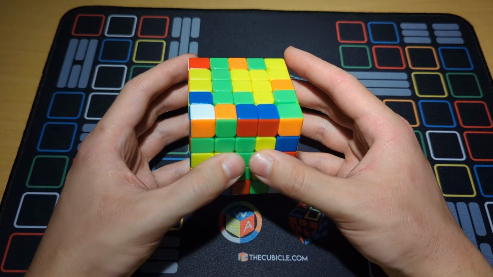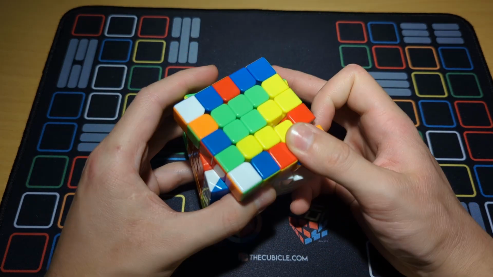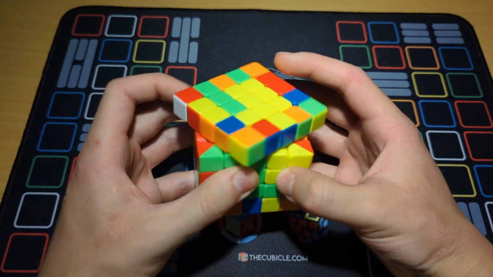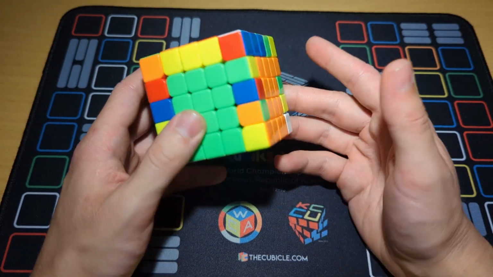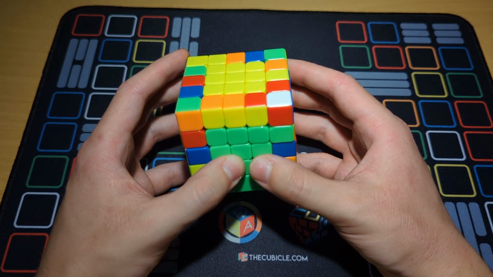I'm not sure how to solve it properly. I probably would just do that. That's a lot of moves, but who cares? I'm not a 5x5 solver. That was a false solve.